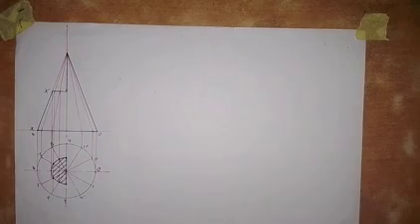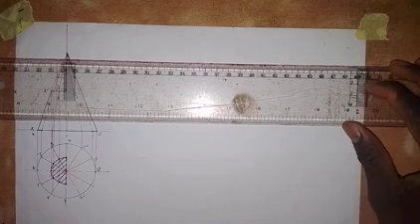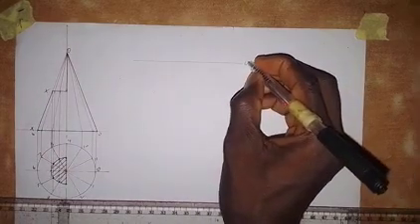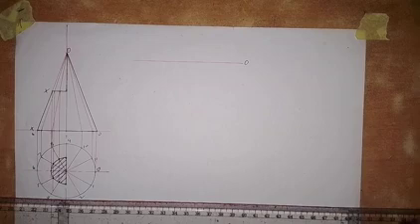So what I need to do now is that I will just come somewhere around here. So here I will draw a horizontal line like this. So if the apex is labeled 0.0, as we have here, I will also label this point as O. So I take my compass.